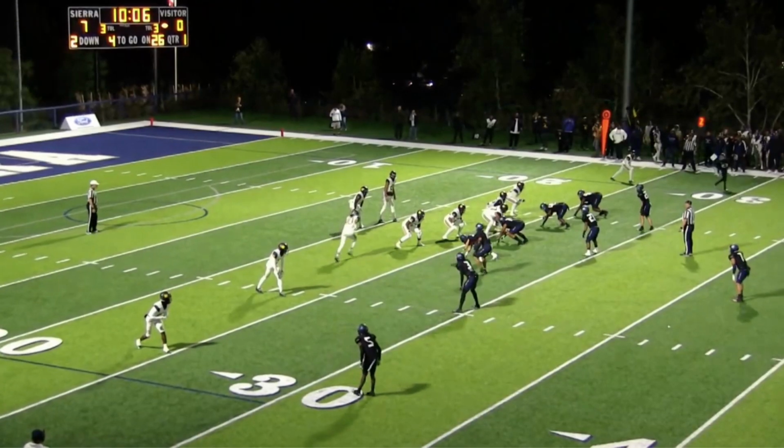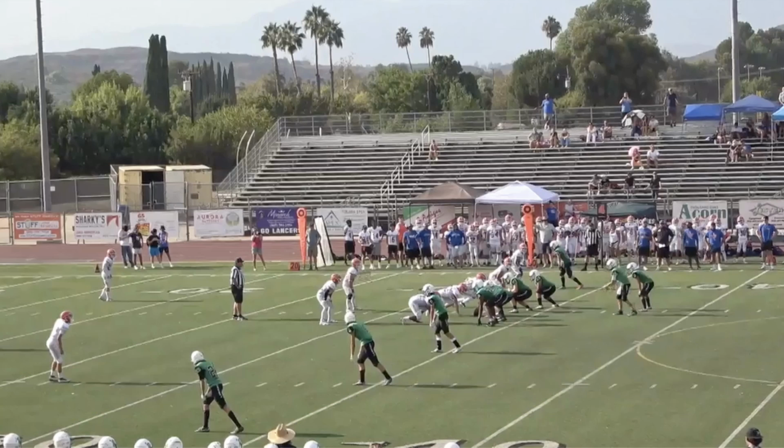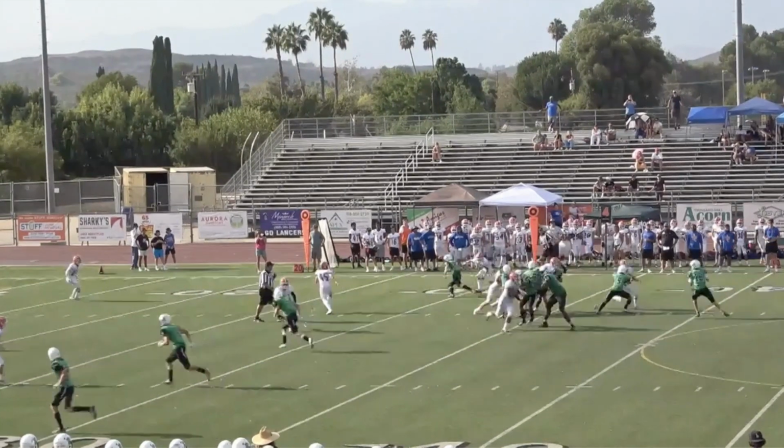For our next play this week, wanted to look at an example of an illegal forward pass, and for that I'm referring to Rule 7.5.2B in our NFHS rulebook that states that an illegal forward pass is a foul. An illegal forward pass includes a pass thrown from beyond the neutral zone.